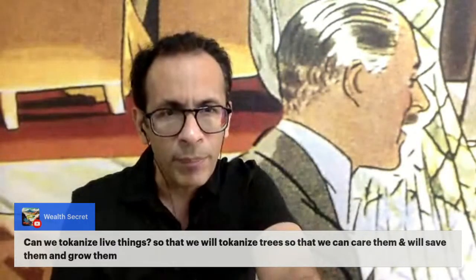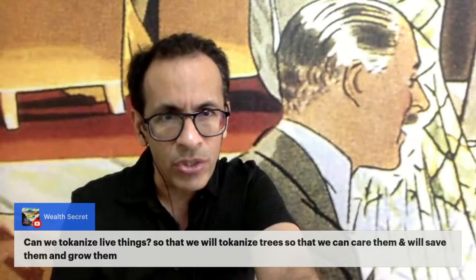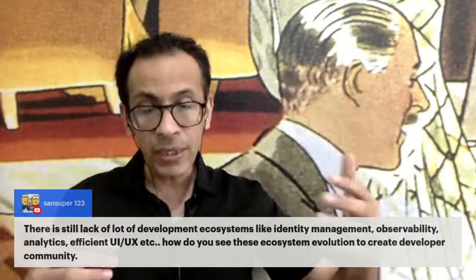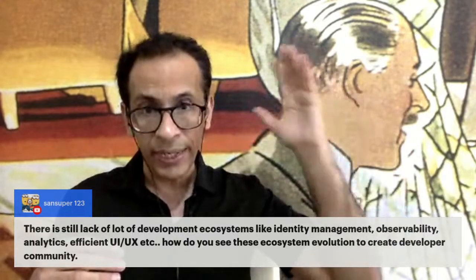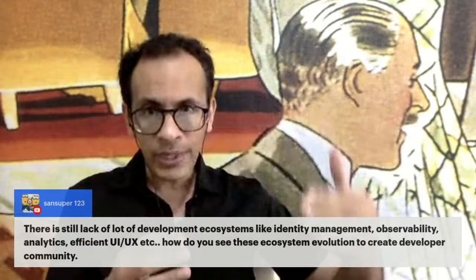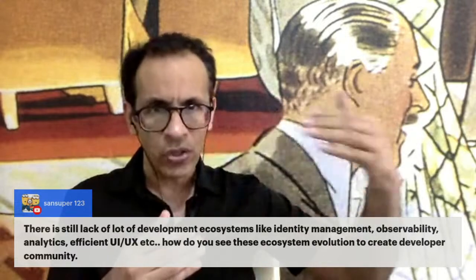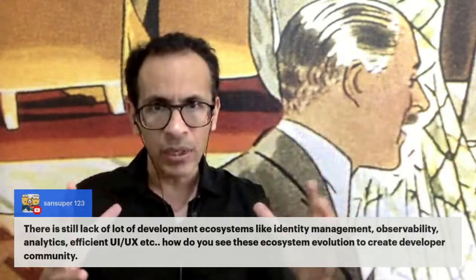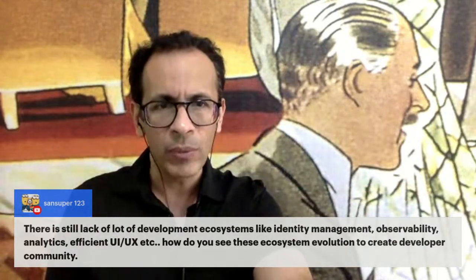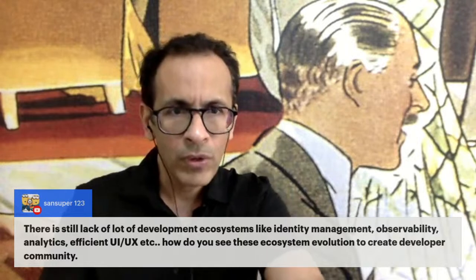Still a lot of development is needed in the ecosystem, like identity management, analytics, efficient UI. Yes, that definitely needs to come in. But you see, that's everywhere, right? When the internet started, or when e-commerce first started decades ago, a lot of the systems were still being built. And over time, as the needs for e-commerce improved and became clear, the ecosystem also grew. So I would say again, this would be the way in which it would happen.